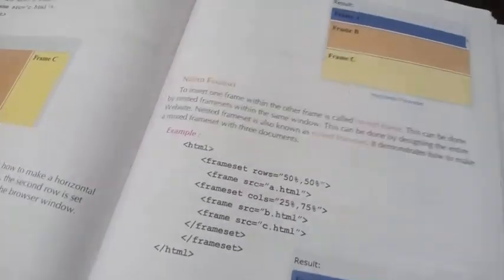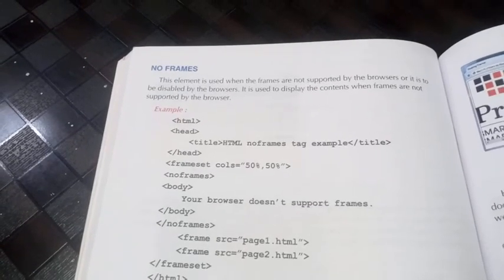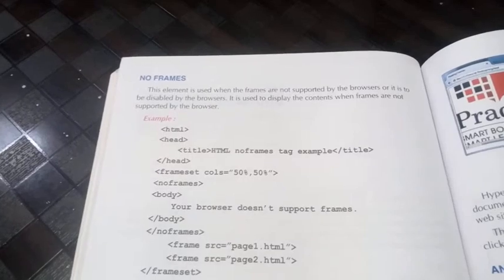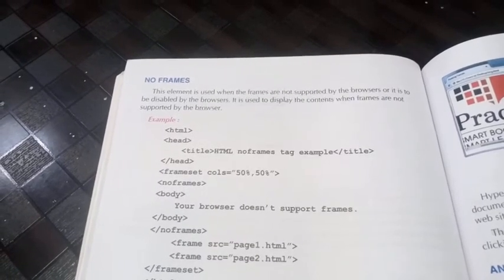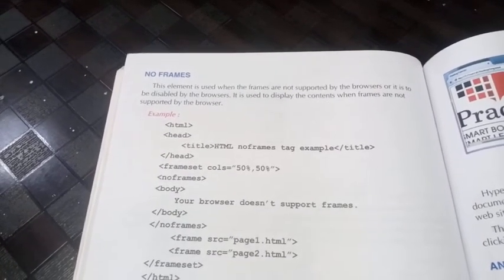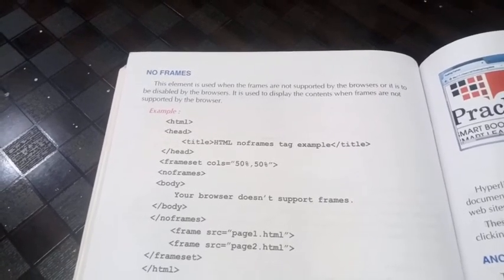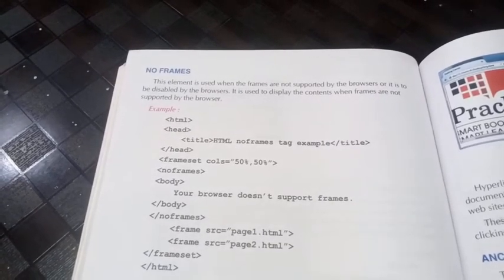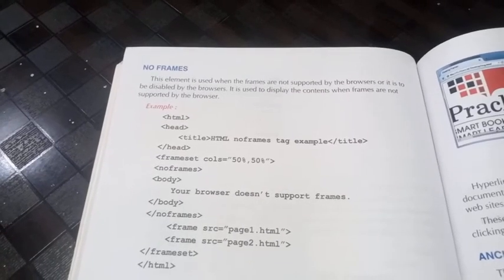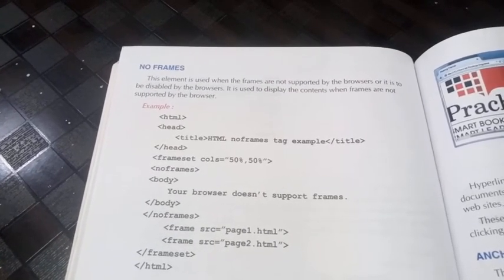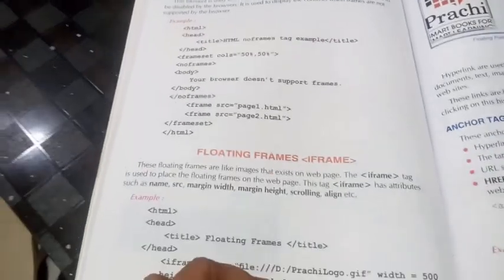Now we are moving on to noframes. The noframes element is used when the frames are not supported by the browser. You should display content when frames are not supported by the browser. So we can say if frames are not supported or disabled in the browser, you can use noframes. So this is about noframes.